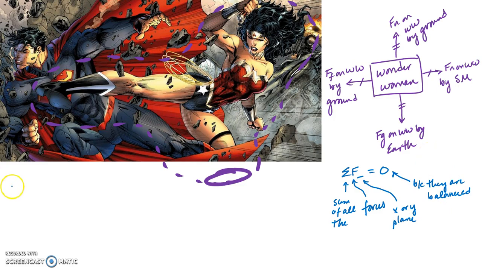So I'm going to do one for each plane. So let's pick a new color. Let's go with red. All right, so I'm going to start with the x-plane. So sum of the forces in the x-plane equals 0. So I have two forces. So I have a negative force normal plus a positive force of friction.